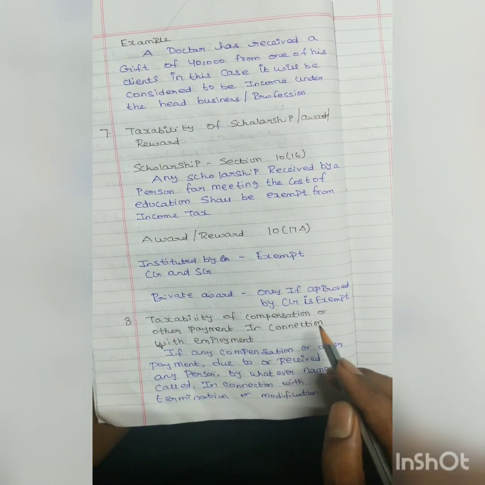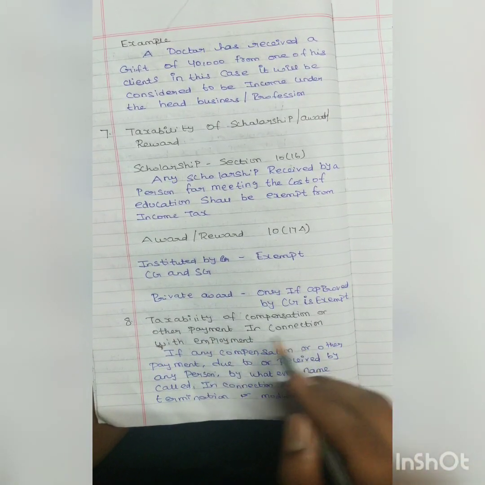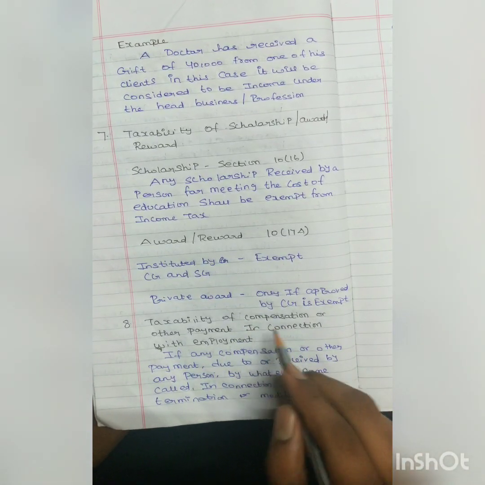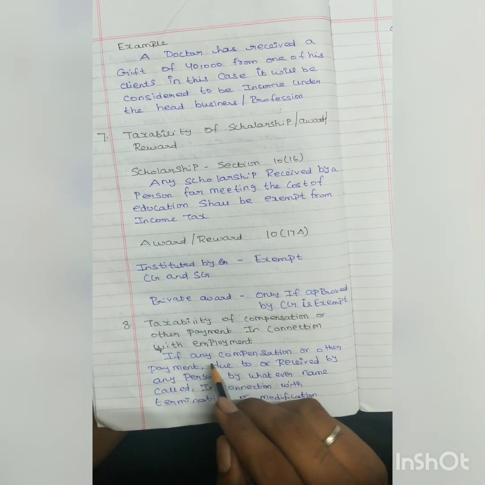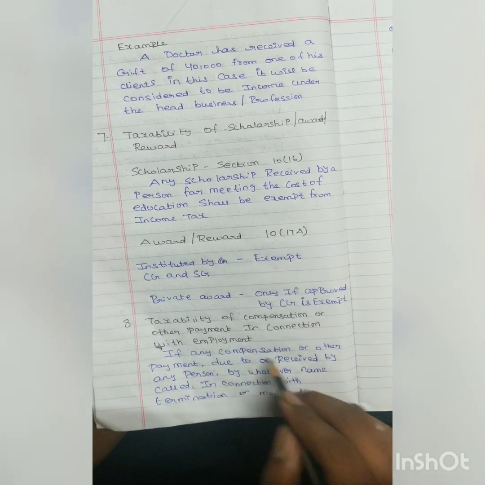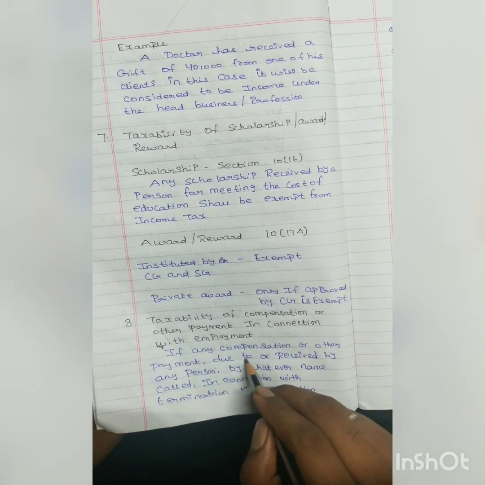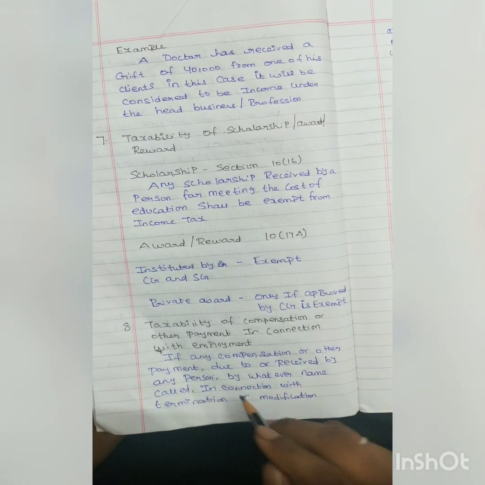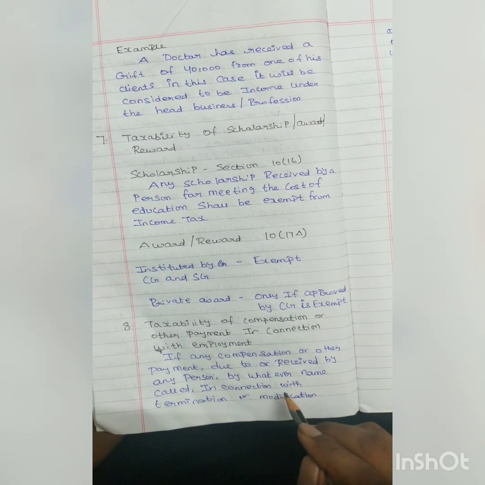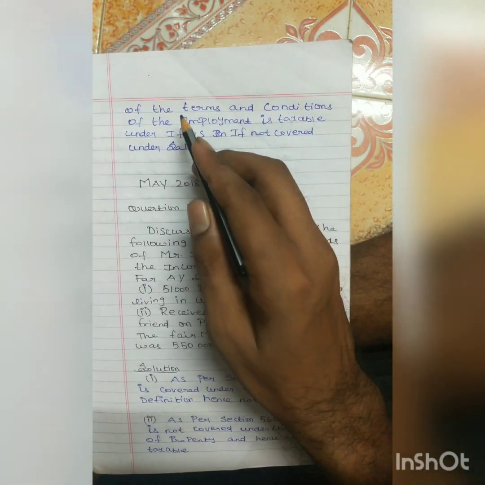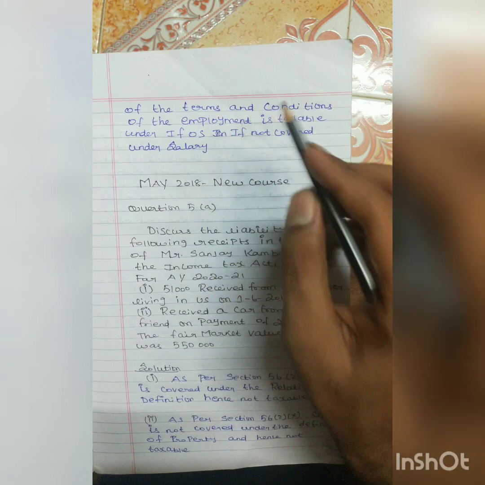Taxability of compensation or other payment in connection with the employment. If any compensation or other payment, due or received by any person by whatever name called, in connection with termination or modification of the terms and conditions of the employment.